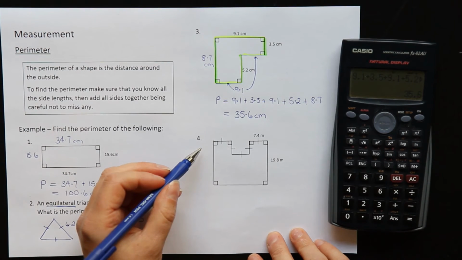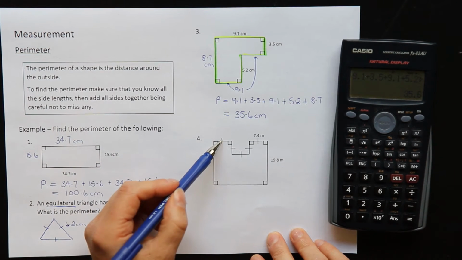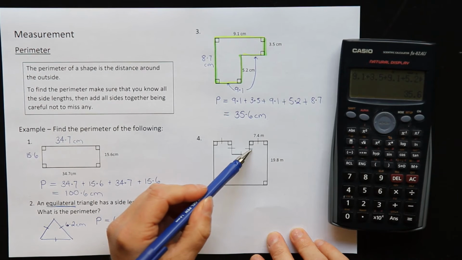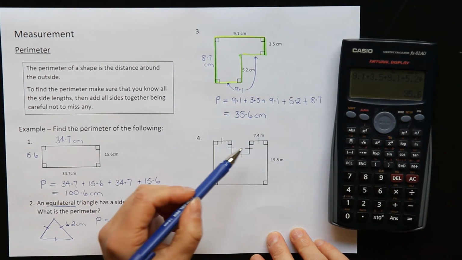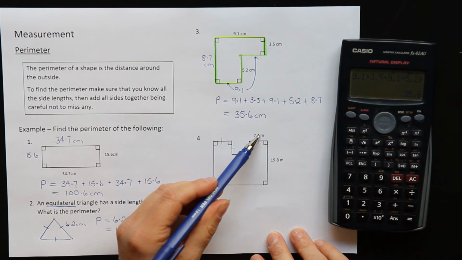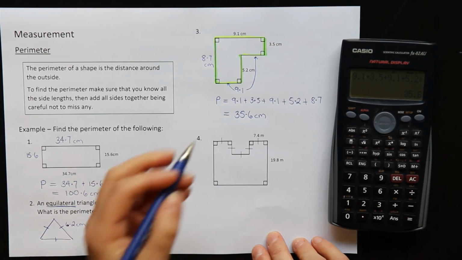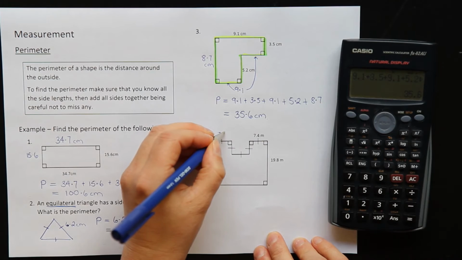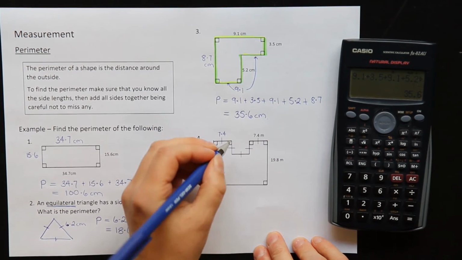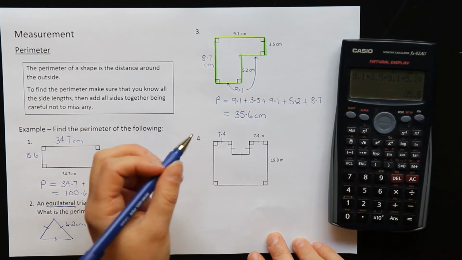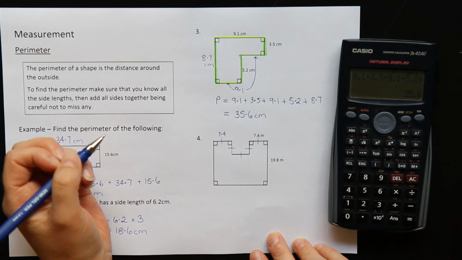Okay, question 4. All these little lines here mean that those sides are all the same length. So this one here says that it's 7.4, so all of these ones here must be 7.4. So you can go and write them all on there if you want to, or they might be a bit tricky seeing how close they are together. So you can just remember that.